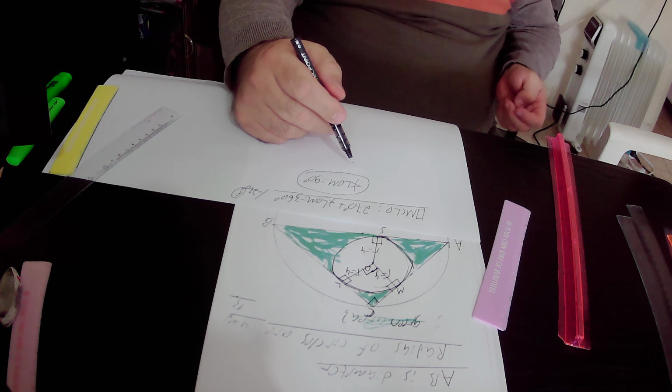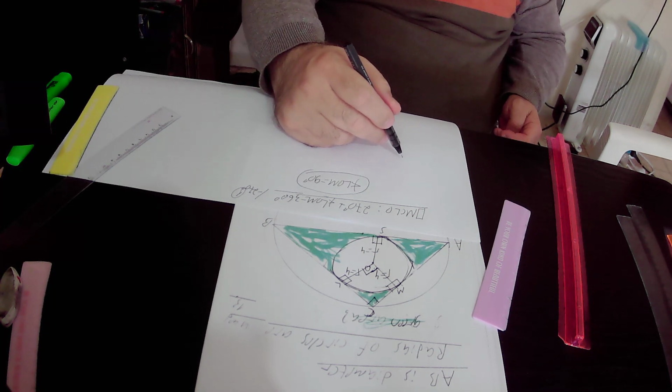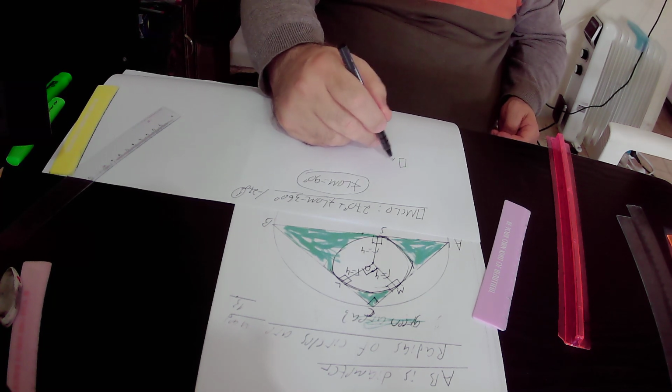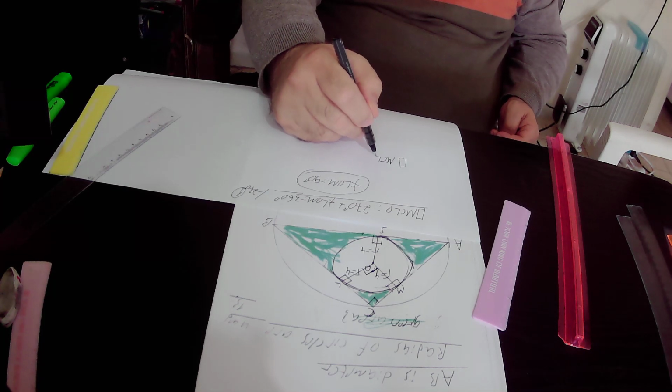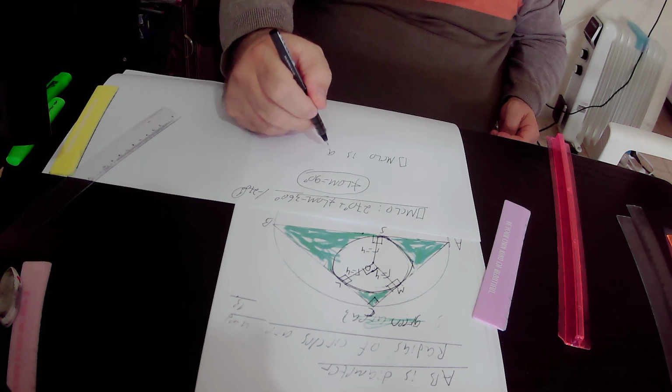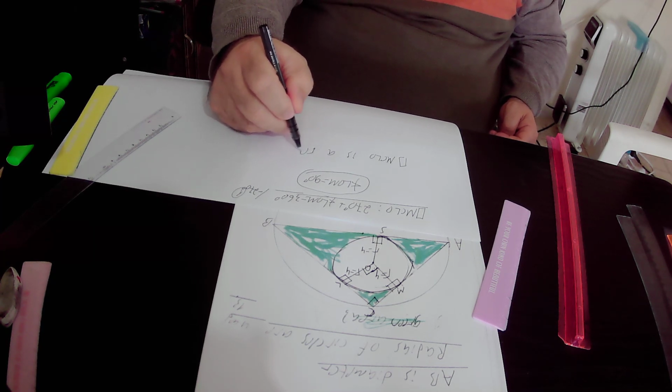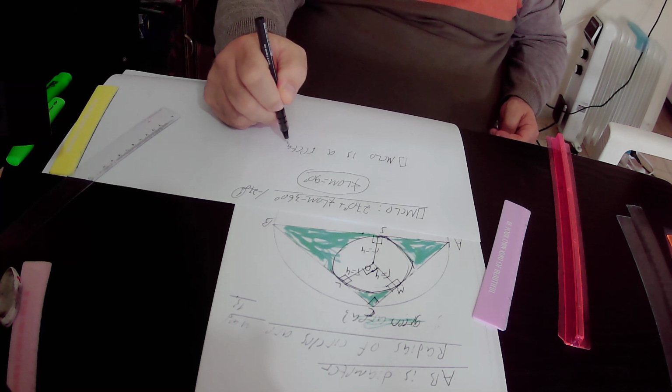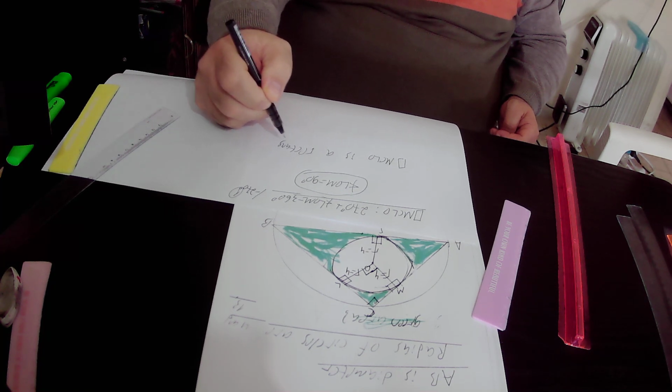Any quadrilateral that has 4 right angles must be at least a rectangle. So we will relate to quadrilateral MCLO as a rectangle. Why? Because it has 4 right angles.